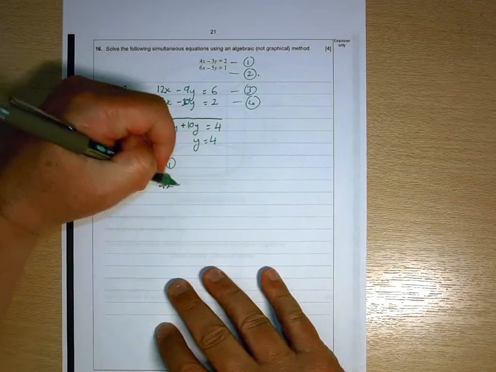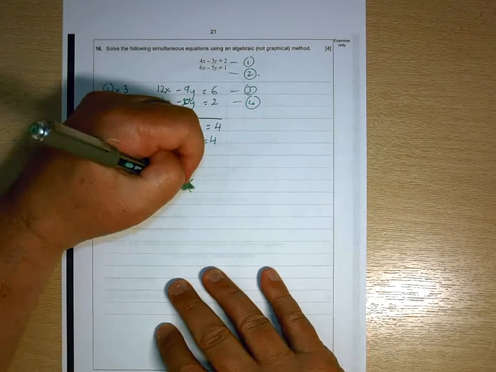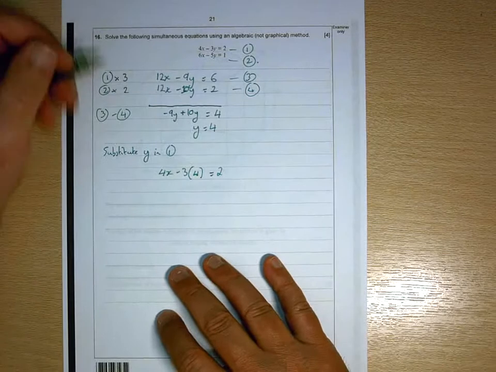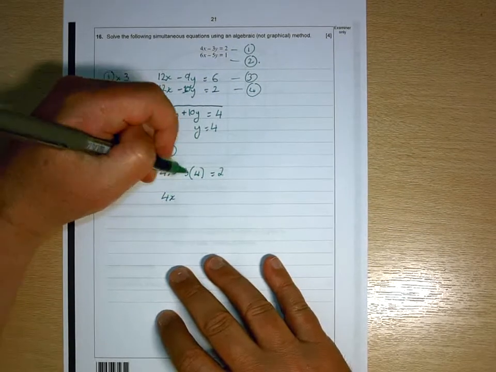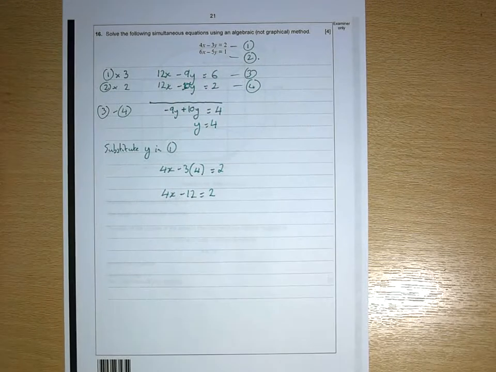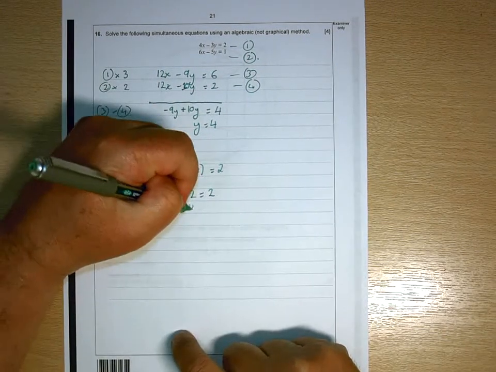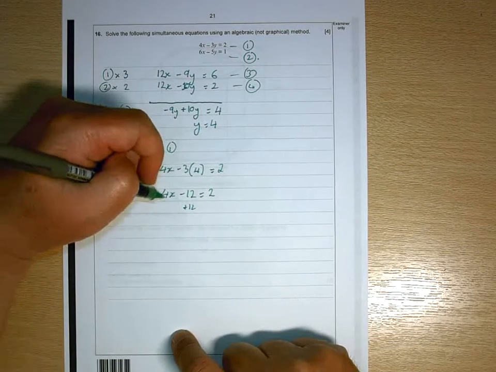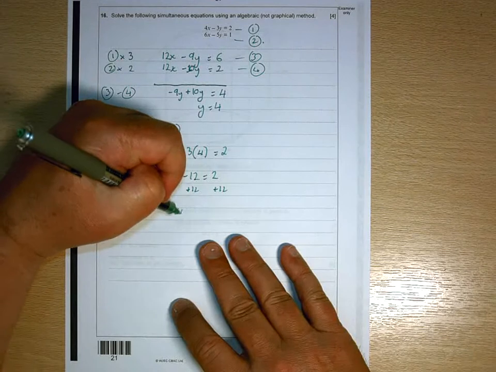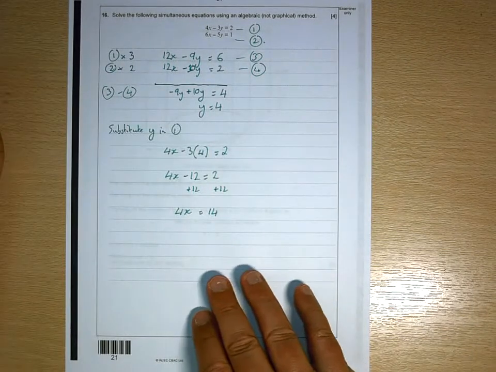So 4x take away 3, and instead of writing y, I can write 4, equals 2. 4x, 3 4s are 12, equals 2. To get rid of the 12, I have to add 12. If I add 12 to that side, I have to add 12 to the other side as well, giving me 4x equals 14.